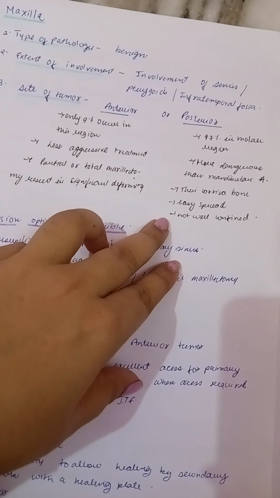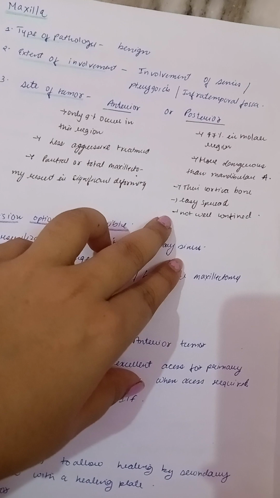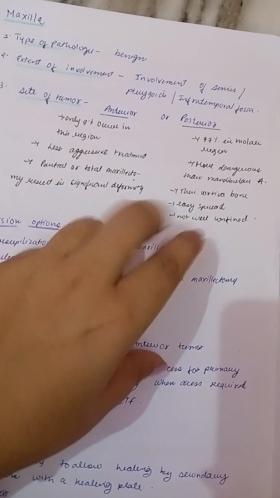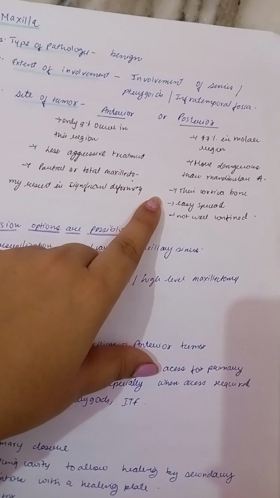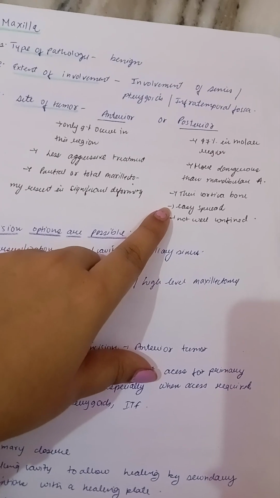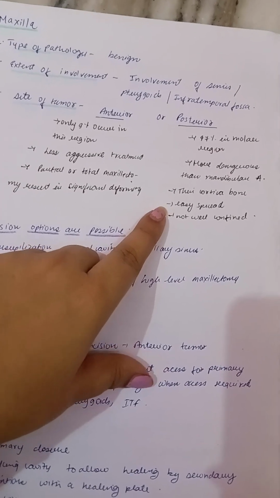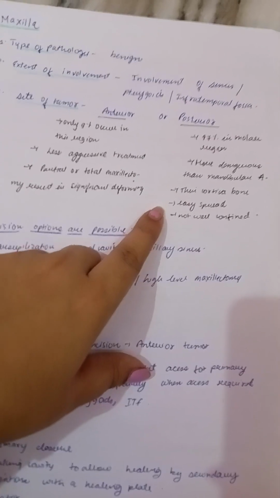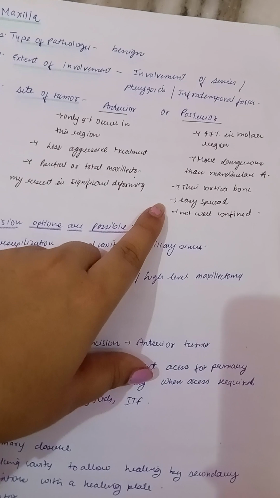Their cortical bone is thin, or we can say cancellous bone is present, so there is easy spread of tumor and it is not well confined, so it is more dangerous than mandibular ameloblastoma.